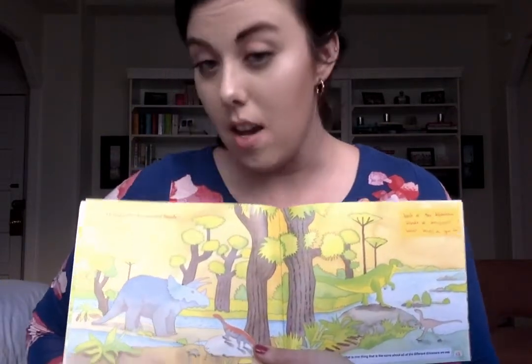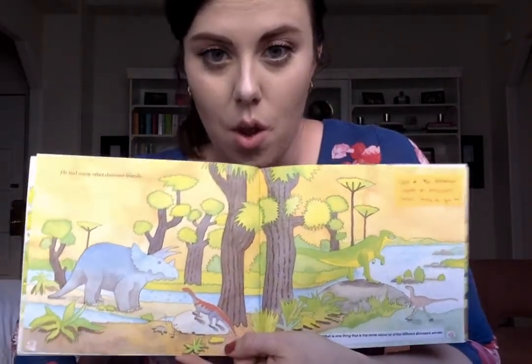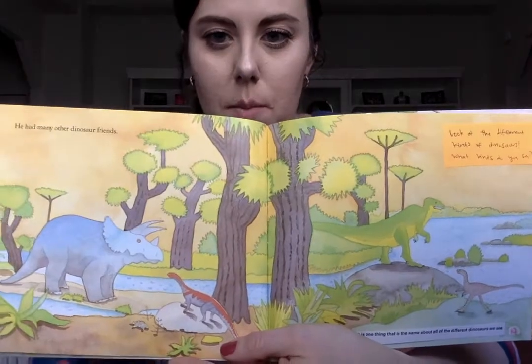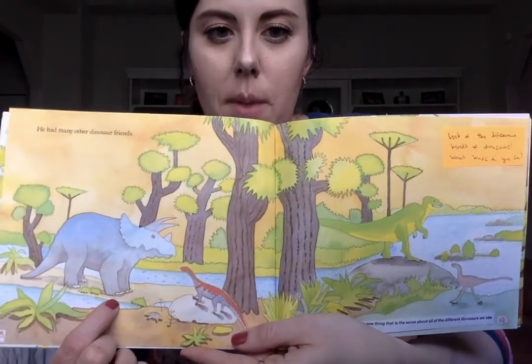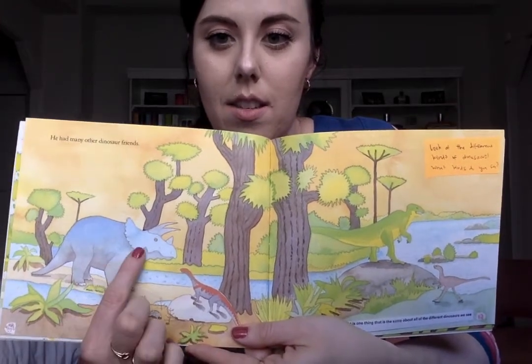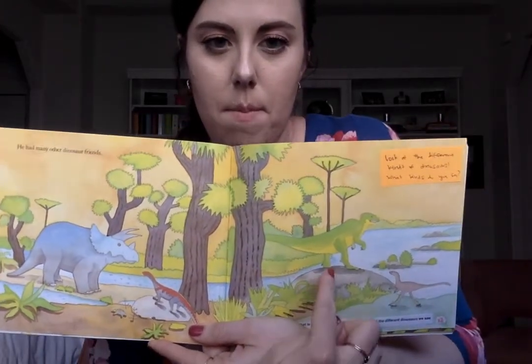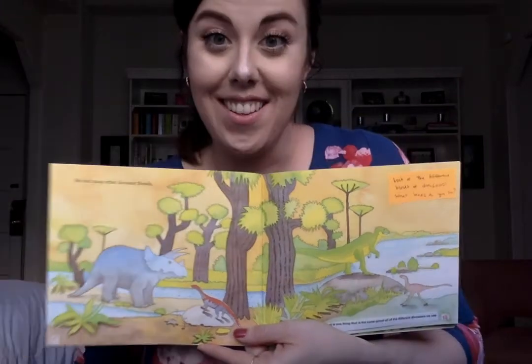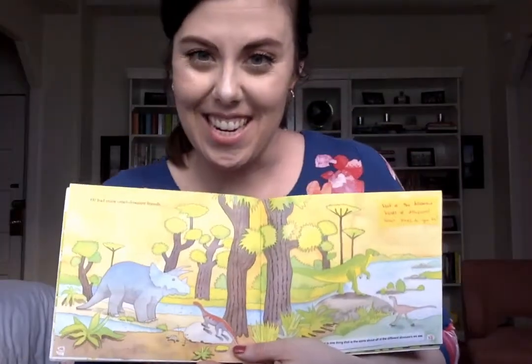He had many other dinosaur friends. Ooh, I see lots of kinds of dinosaurs in this picture. We're going to learn about the different kinds of dinosaurs later this week. But I think this is a Triceratops. That's maybe a T-Rex. We will learn more about dinosaurs later.